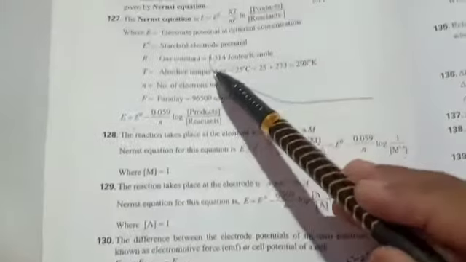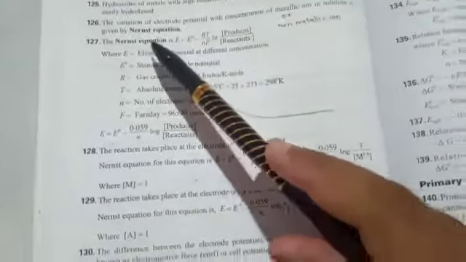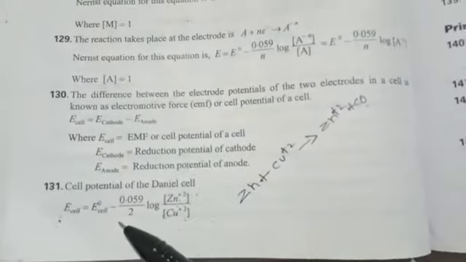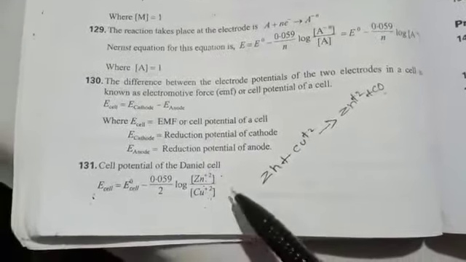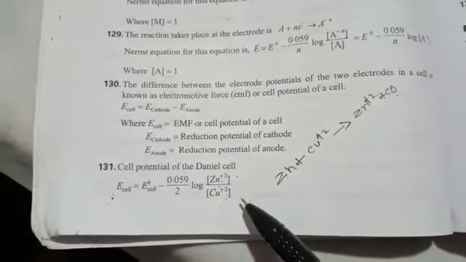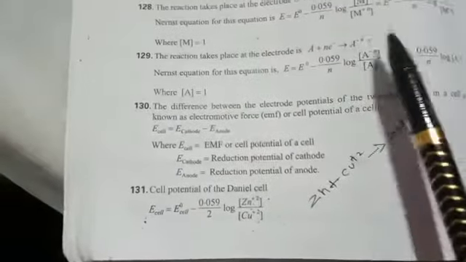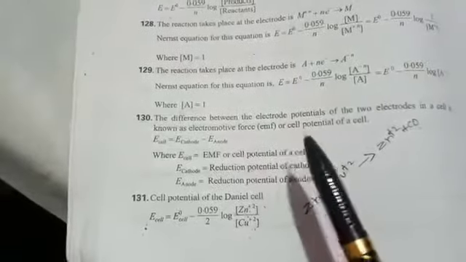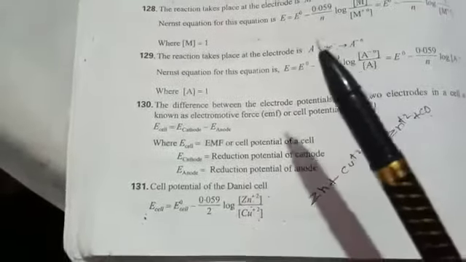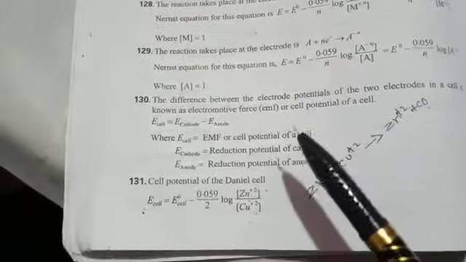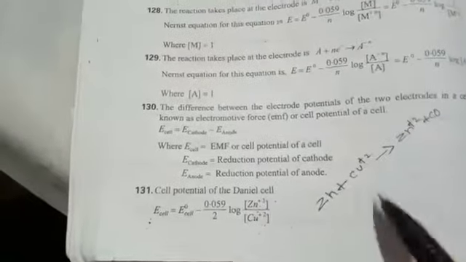This is the topic of the Nernst equation, points number 126 to 131. Generally this answer is also there in your study material, but it was somewhat long, so I prepared this answer. It is somewhat easier, in terms of points, and short. It is one of the important answers, so you can learn this one.